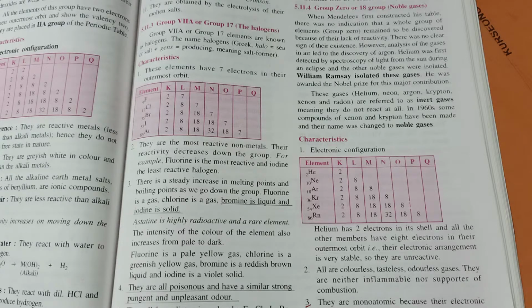They are highly reactive. The reactivity of group 2 elements is also very high, but slightly less than that of the elements of group number 1. Group number 17 elements, that is halogens, also have very high reactivity.